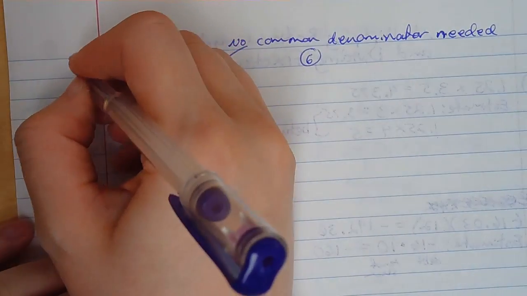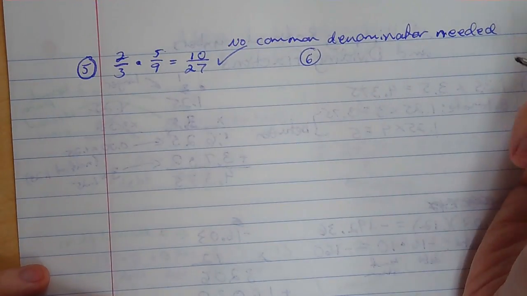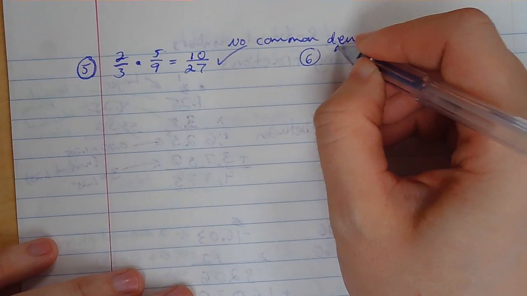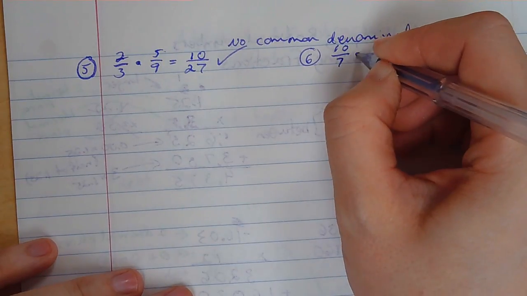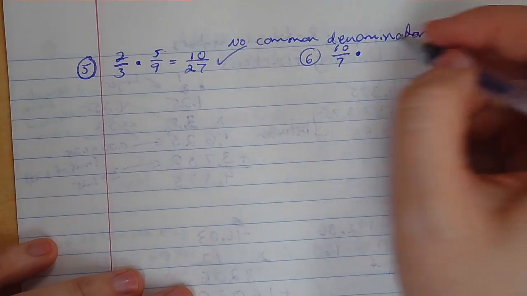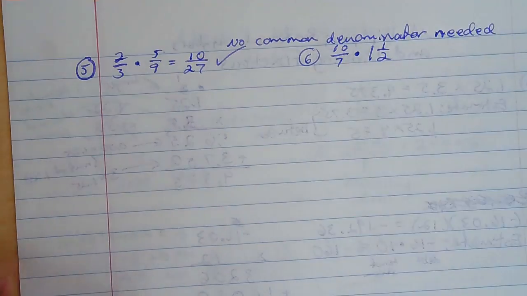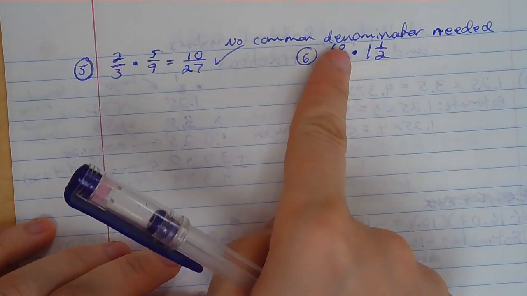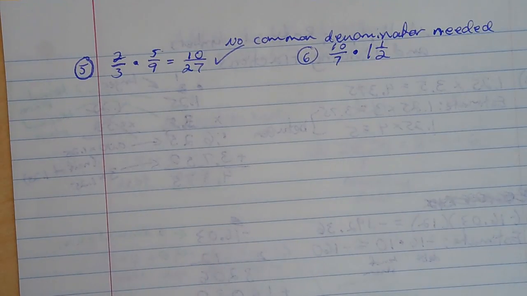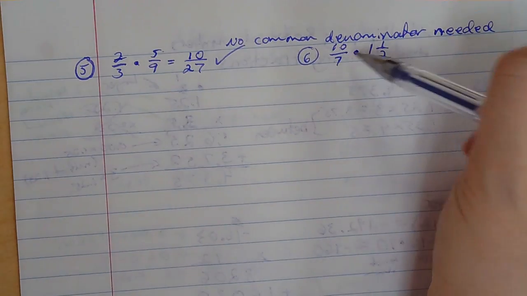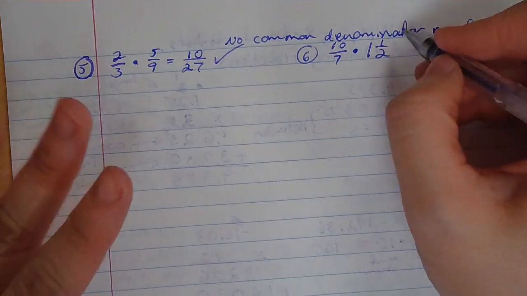What about, I keep doing these differently. How about, let's do one with an improper fraction maybe. 10/7 times 1.5. For something like this, there's 2 ways to do it. You can do the 1 and the 1/2 separately and then add the results together. Let me go ahead and do it both ways. This is one way.